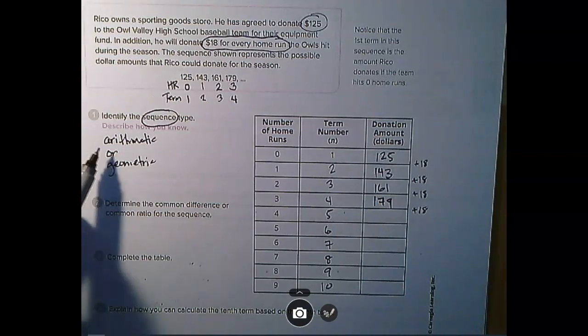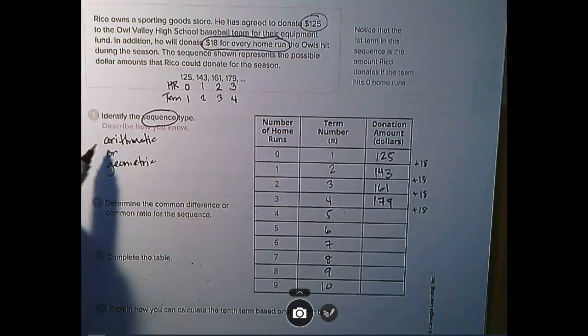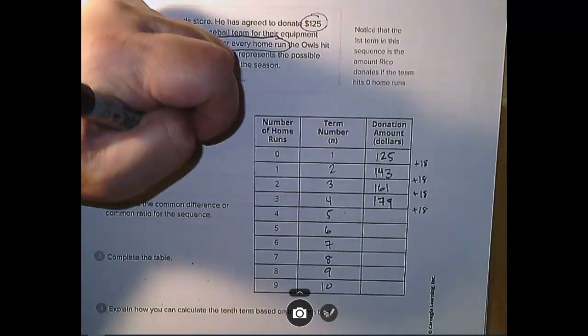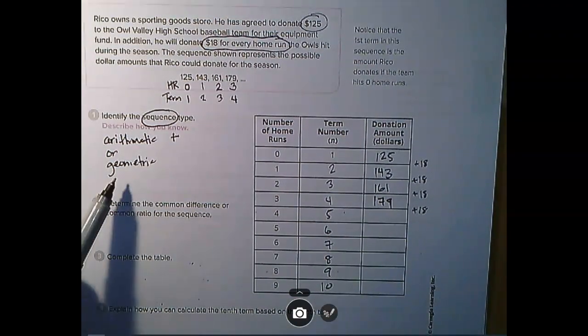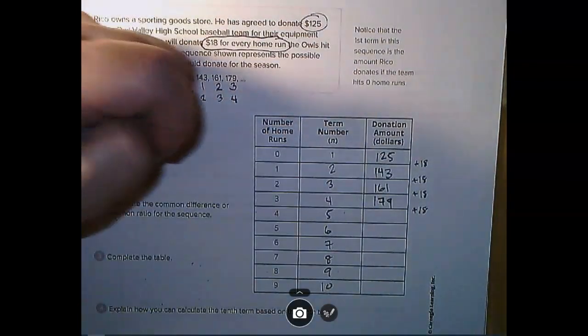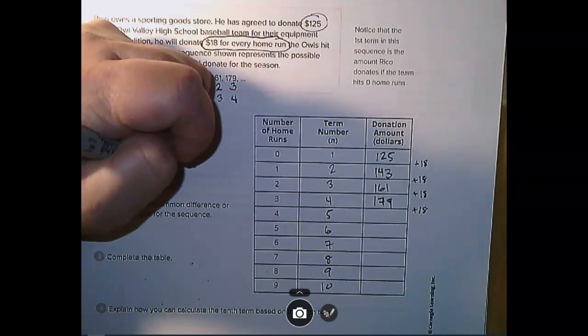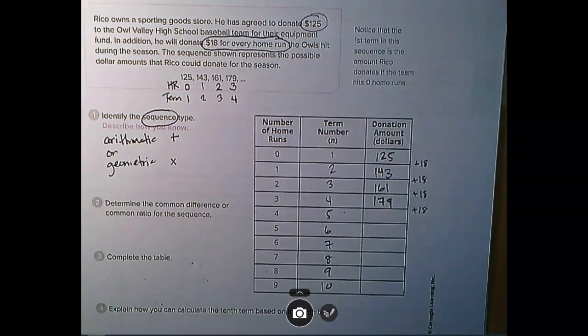And arithmetic is the kind of sequence it is if you're adding a number each time, and geometric is the kind of sequence it is if you are multiplying each time.